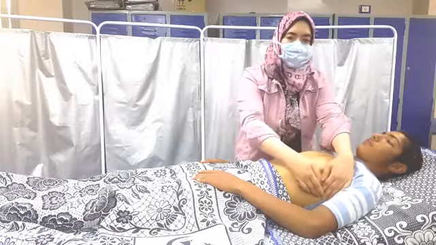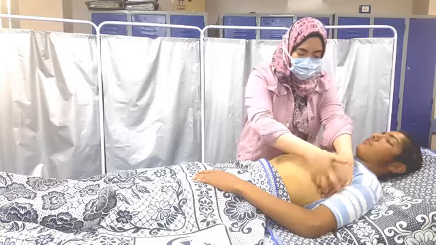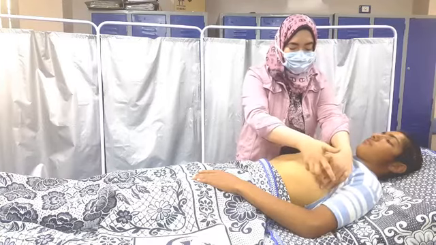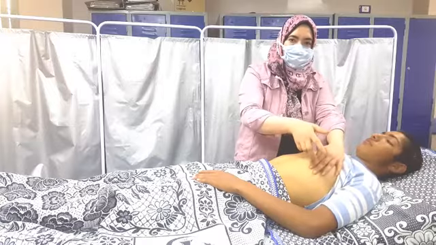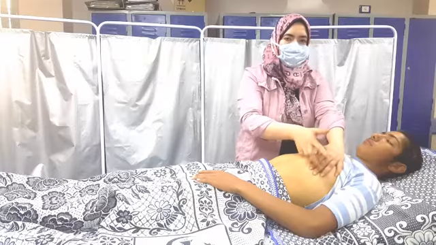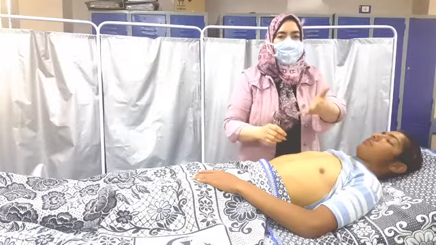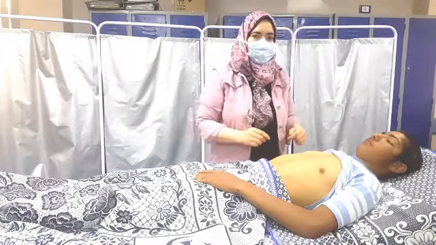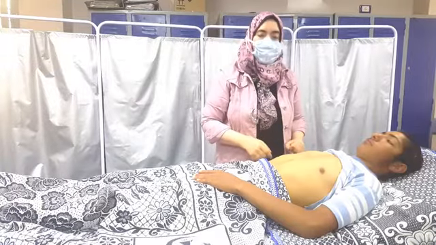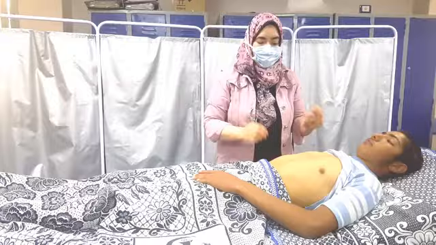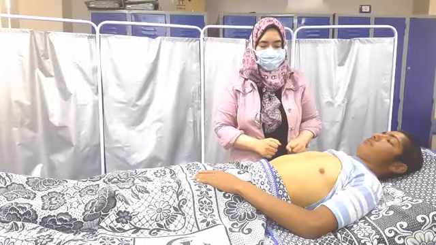And then I will go to the apex side. I percuss from the axillary line, from the lateral to the medial. There is dullness normally till you get to the apex here. There is dullness, so I didn't get any dullness outside the apex. If there is any dullness outside the apex, this is an indicator of the presence of pericardial effusion. After finishing the percussion, I'm going to move on to the auscultation step.